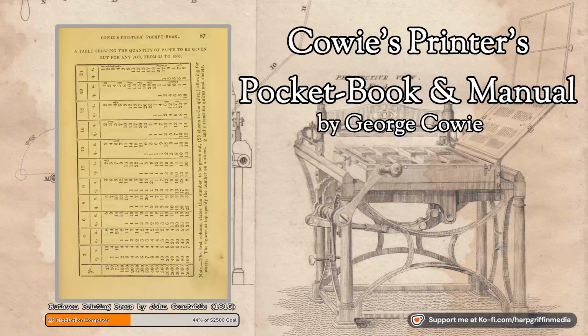A table showing the quantity of paper to be given out for any job, from 25 to 5,000. Note, the first column states the number to be given out, 25 sheets to the quire, allowing for waste. The figures at top specify the number on a sheet. Q and S stand for quires and sheets.